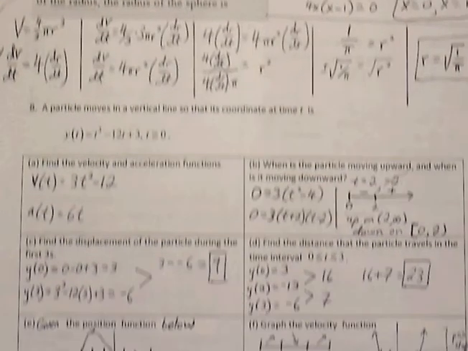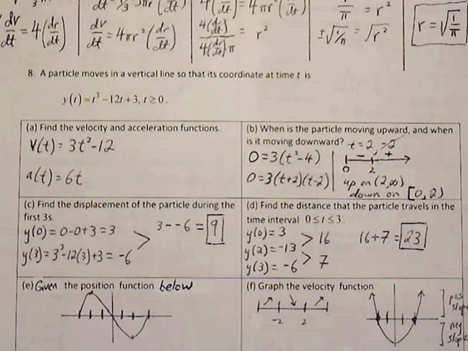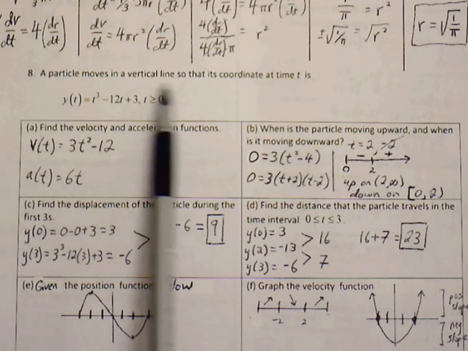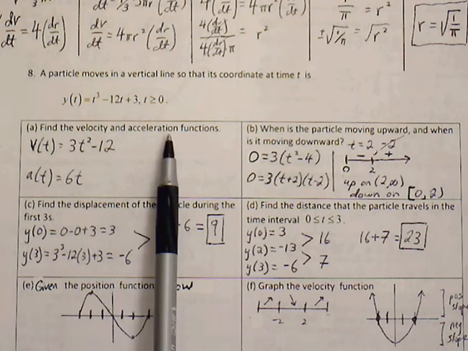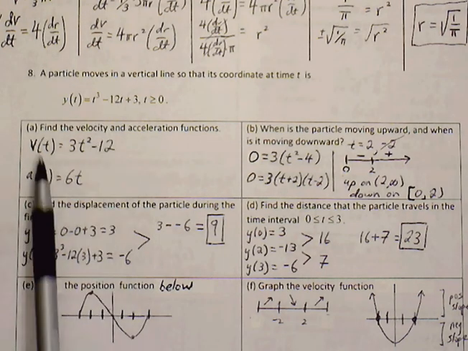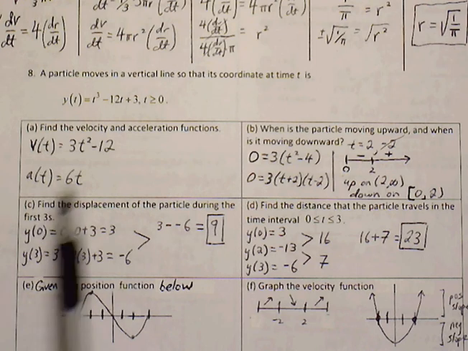All right, number 8, a particle motion problem, PVA problem. A particle moves in a vertical line so that its coordinate is given by y of t. Find the velocity and acceleration functions. So we go through power rule. V of t is 3t squared minus 12. A of t is 6 times t.